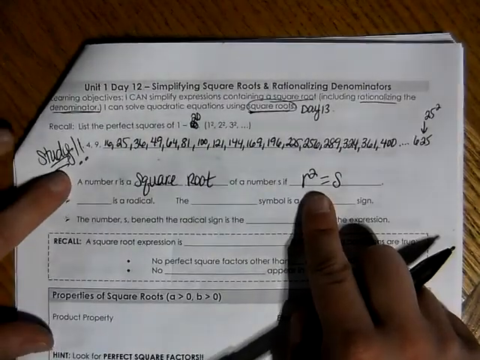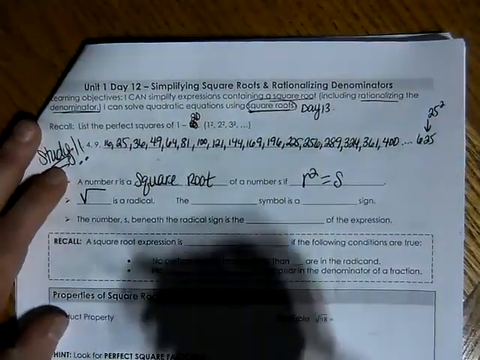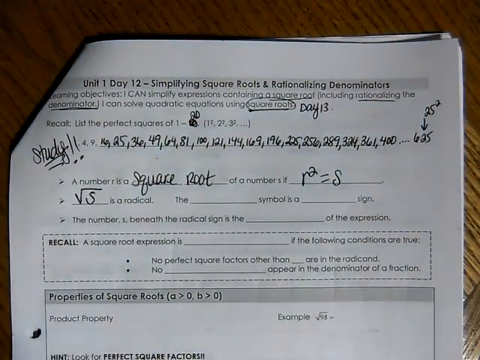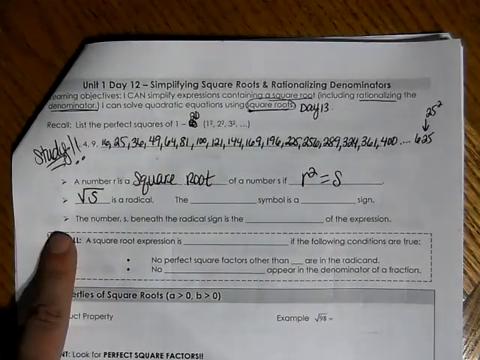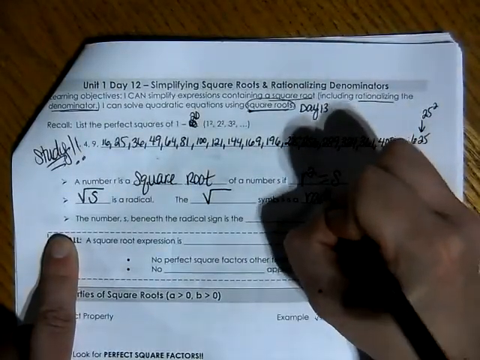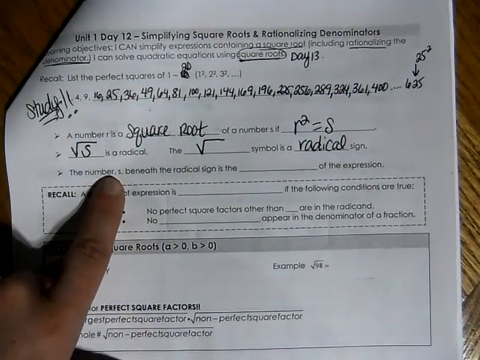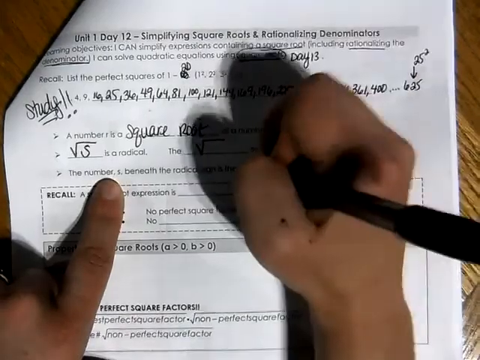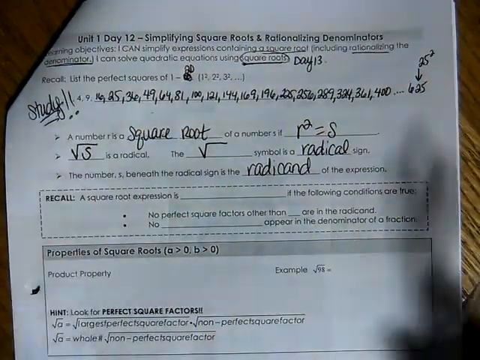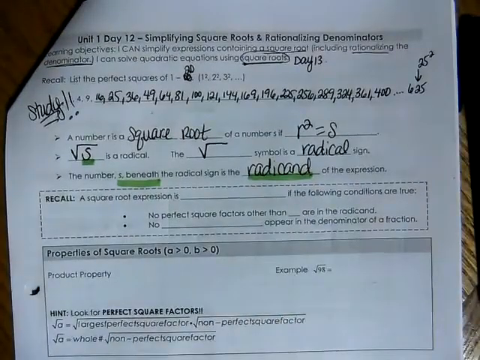In order for us to talk about square roots, we would say the square root of s is considered a radical. That whole expression is considered a radical, where the square root symbol is called a radical symbol. The s that is beneath the radical sign is called the radicand of the expression.